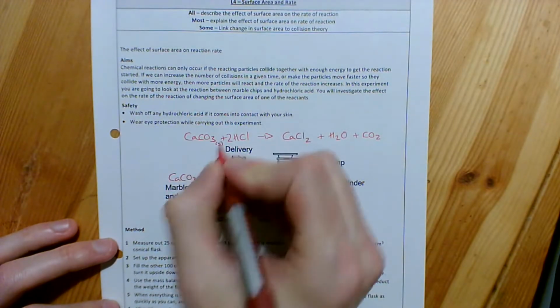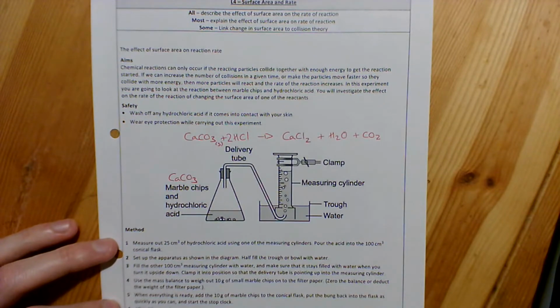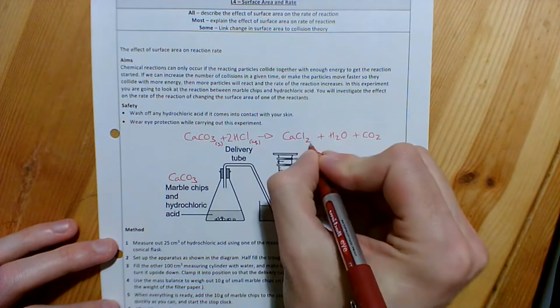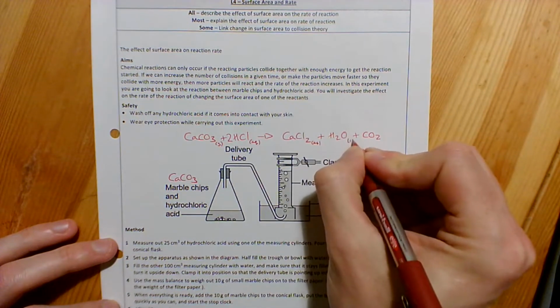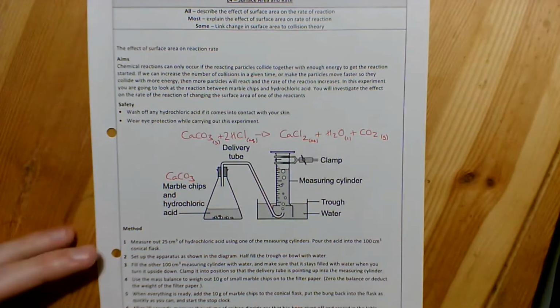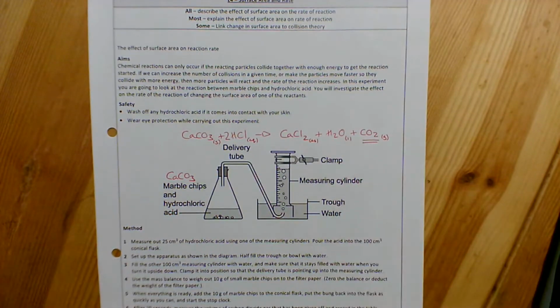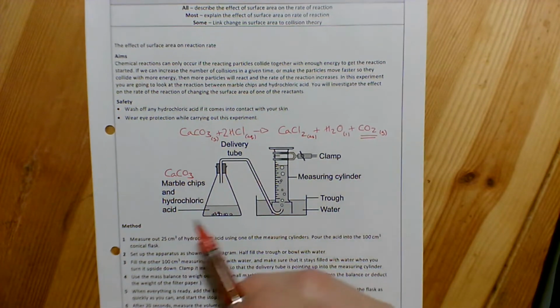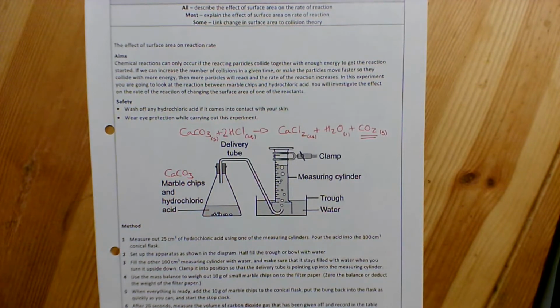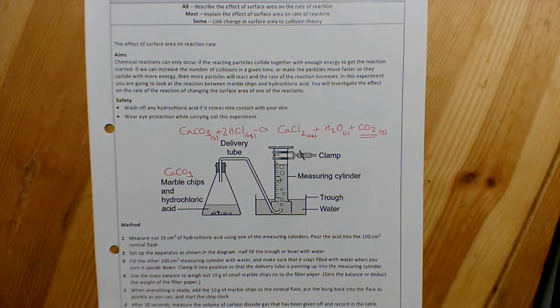And this is a solid, which is precisely why surface area is relevant. This is aqueous, calcium chloride is aqueous, water is a liquid, and the carbon dioxide is a gas, which is precisely what we're going to be measuring. Now this setup is all about measuring the volume of gas produced over time. Now remember, whenever you're looking at rate, you're looking at the amount of product produced over time or reactant used up over time. So the first thing I would always look for in a reaction is, do we have a gas product? If so, then if you could collect the volume of that gas over time, then you're going to be able to work out rate.